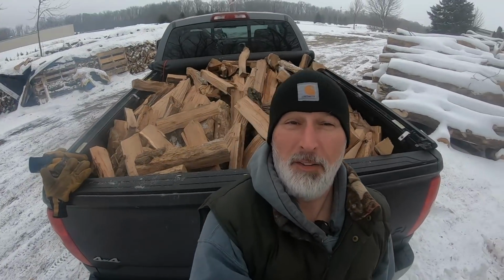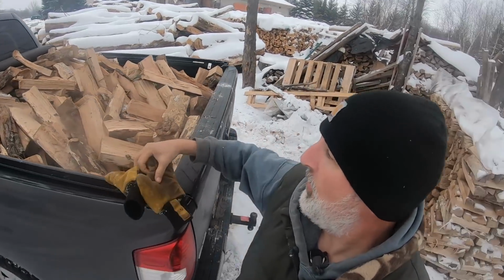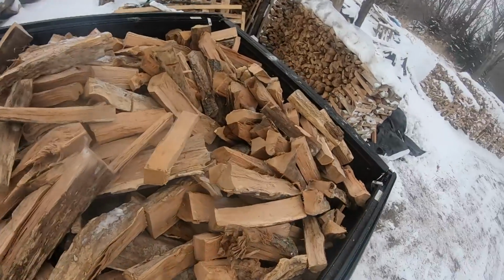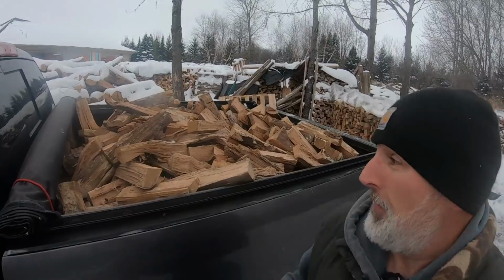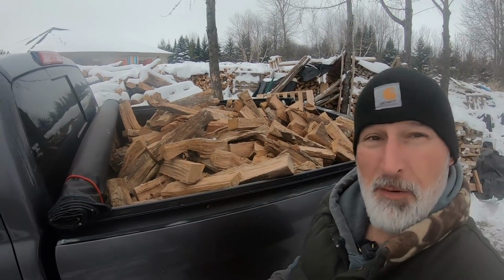So there is a third of a cord, or a face cord if you prefer, of wood thrown in loosely. This is all oak, and as you can see, there's really no rhyme or reason for how I put it in there. It's just chucked in, and if I was to get the pieces that are sticking up kind of down into the cracks, it would be about level, maybe a little below level. So now we're going to go deliver it. Down the road we go.